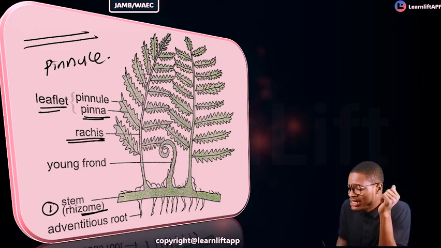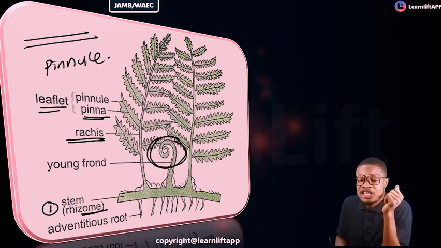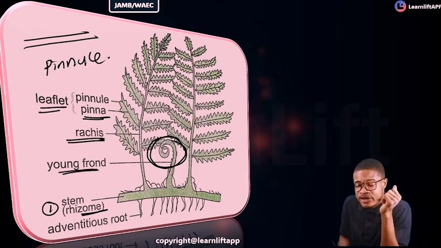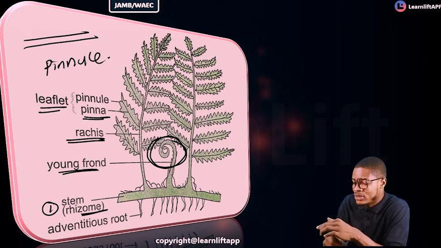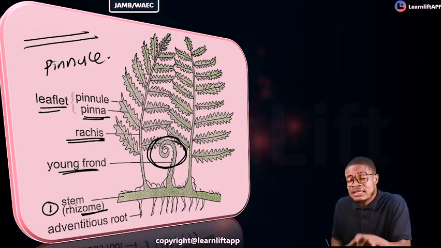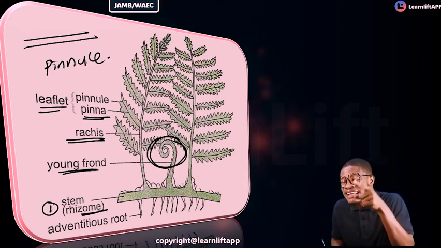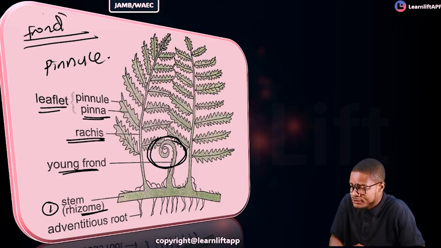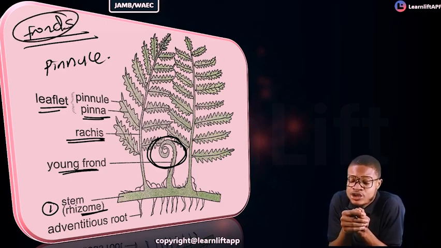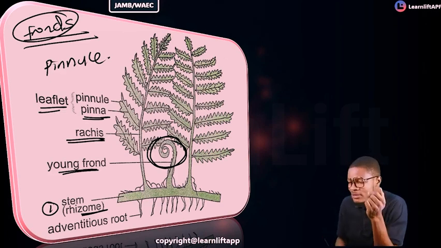And you can see that this one that is coiled is like the young one that is developing. We said that the young form of their leaves is kind of coiled, and that's why it is called frond. Listen, the leaves of pteridophytes are popularly called fronds. When you hear frond or fronds, they are the leaves of your pteridophytes.